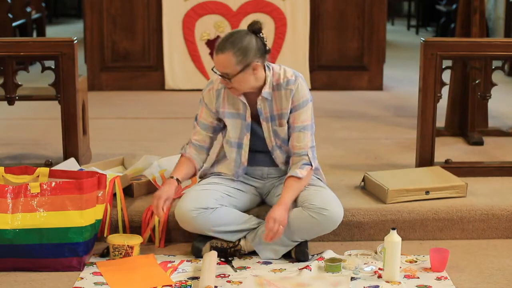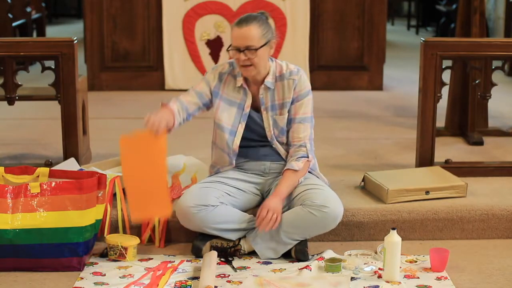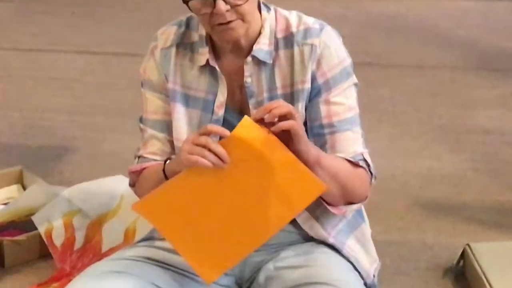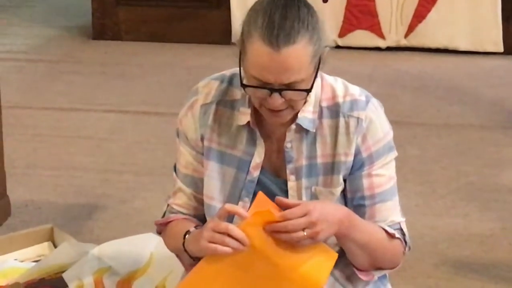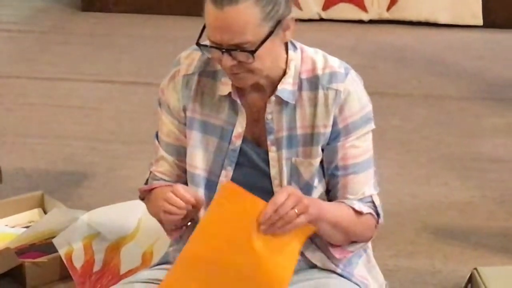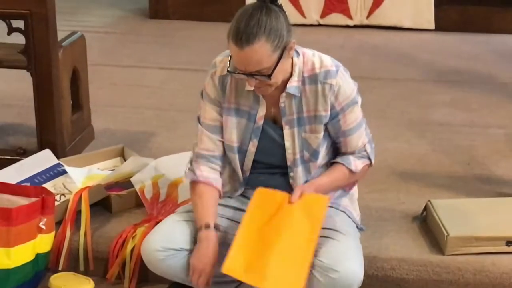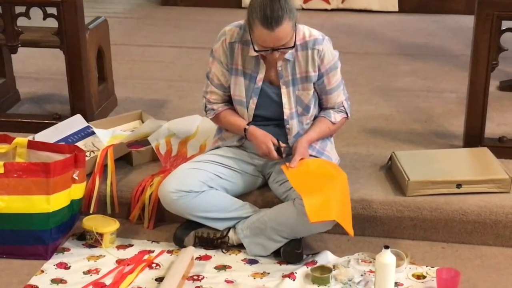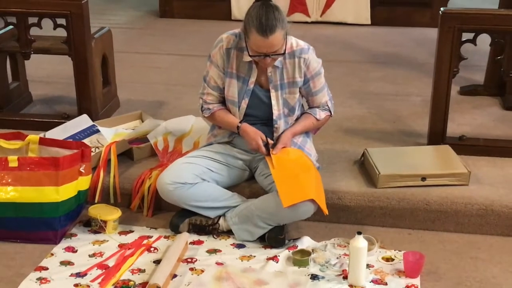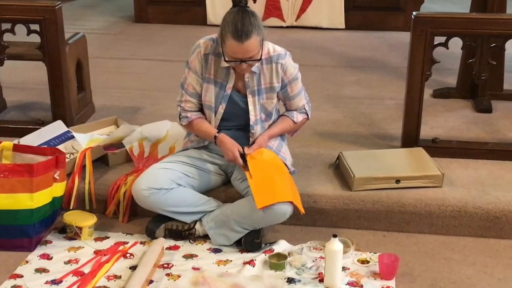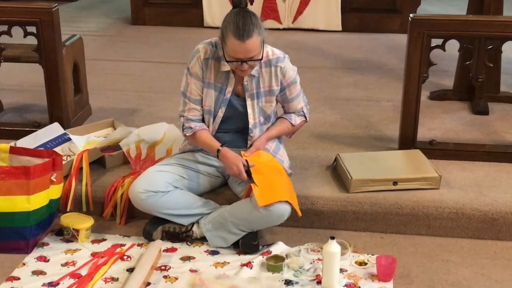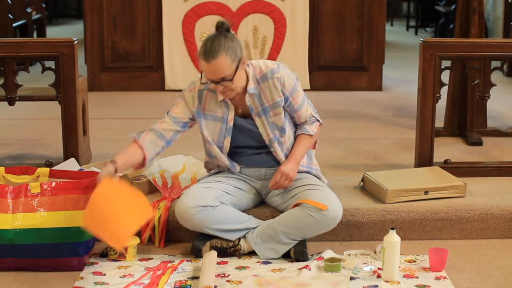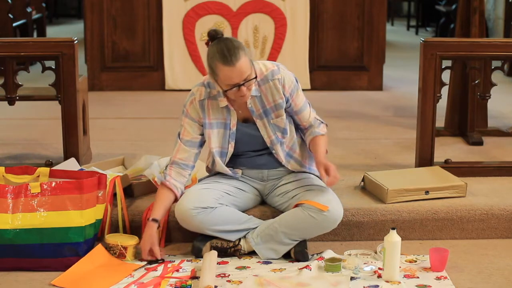And then you need some tissue paper, and I've just got some A4 sheets of tissue in yellow and orange and red, and you cut them into strips. If you haven't got tissue paper, you can actually use crepe paper, or you can use ribbon.